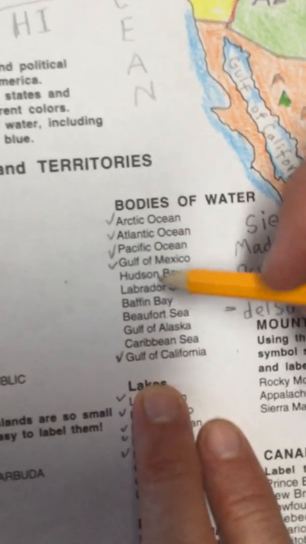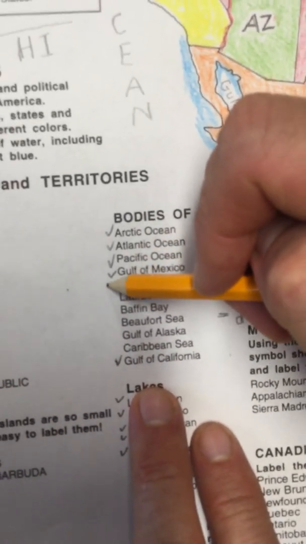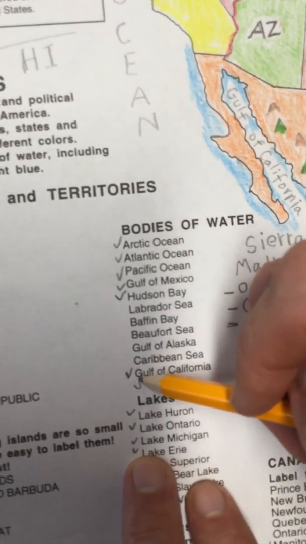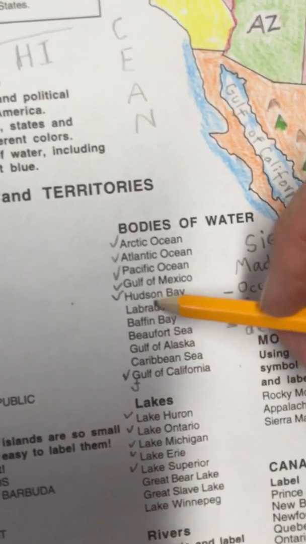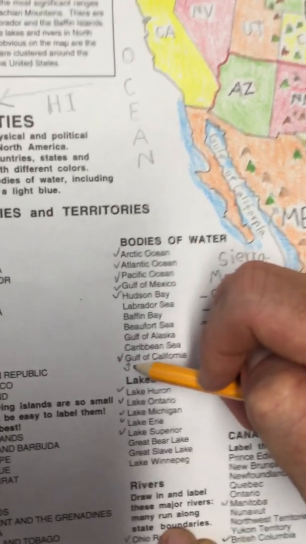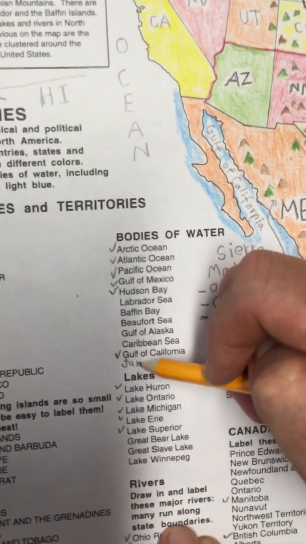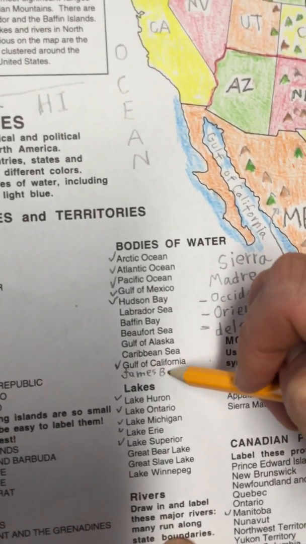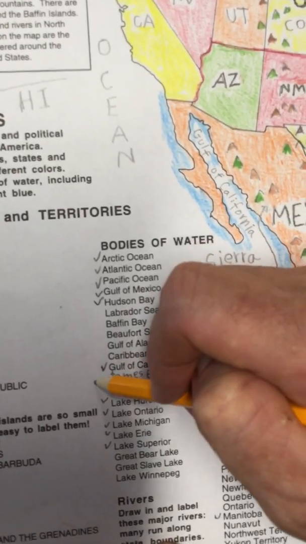Here's the bodies of water. Here's Hudson Bay. You can check that off. And if you want to write in James Bay, I don't believe it's in the list. We added that ourselves. So if you want to put it in the list, just to show that you've done it, you can check that off too.